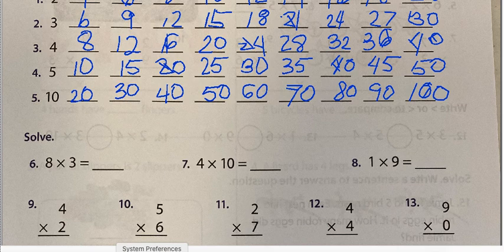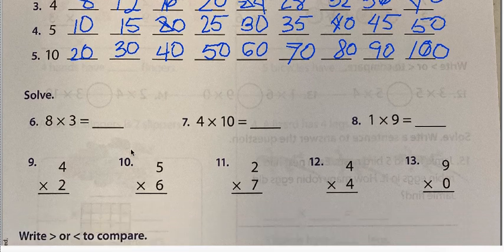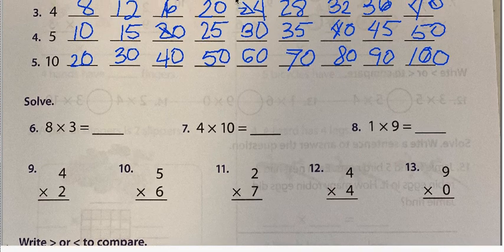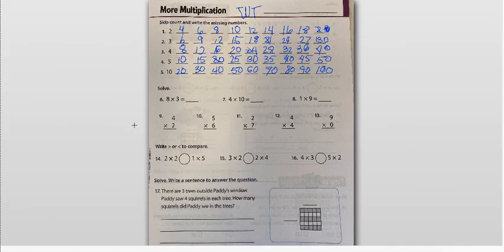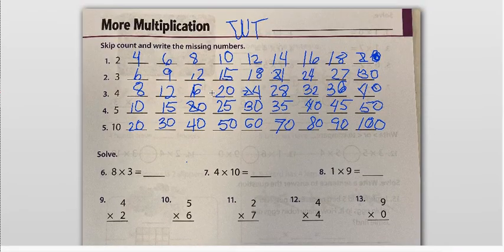Okay, now let's do 6, 7, 8, 9, 10, 11, and then the rest all the way to 13. Now, how are we going to solve all these equations like this without any drawings or anything? You know what I need you to do to help you out? Let me see if I can make this smaller, this portion. Okay, I hope you can see this better.